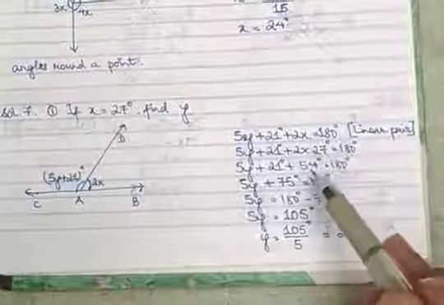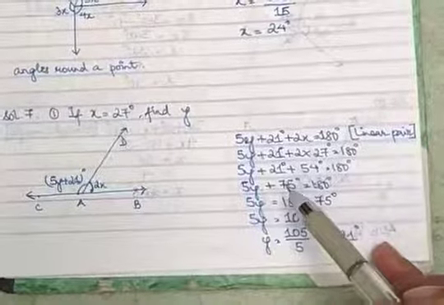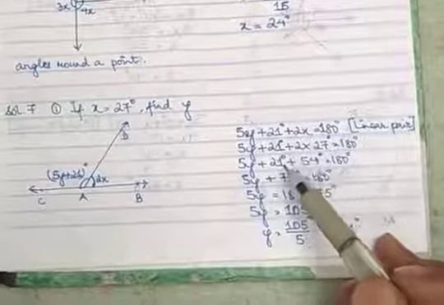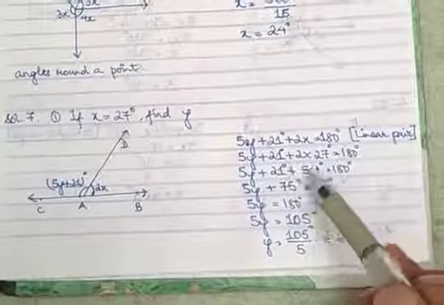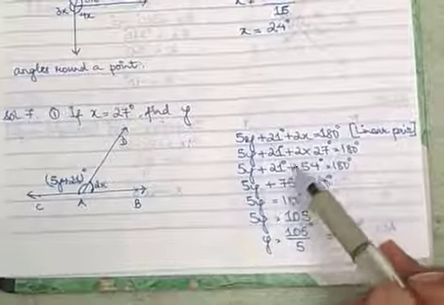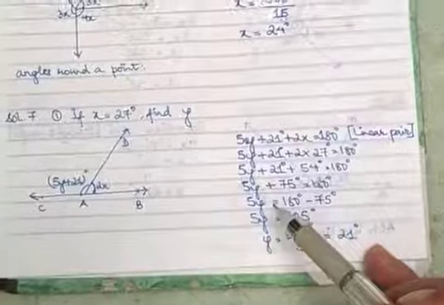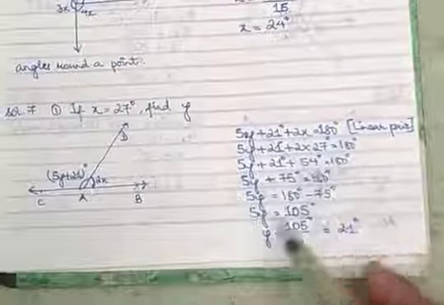So 2 into 27 is 54. Now after that, I have added these two terms. See, 21 and 54, 75 degree, constant terms, like terms, and they are on the left hand side. So now what should I do? I need to take it to the other side, isn't it?